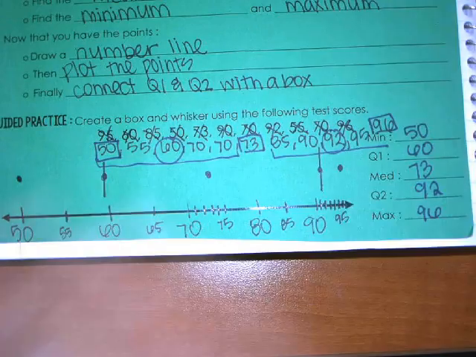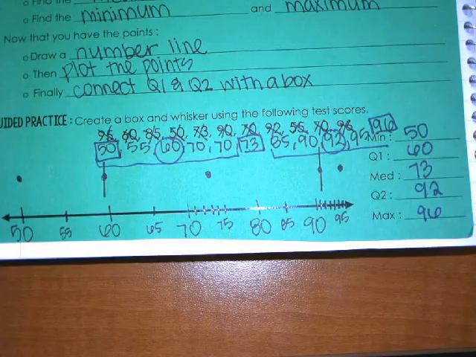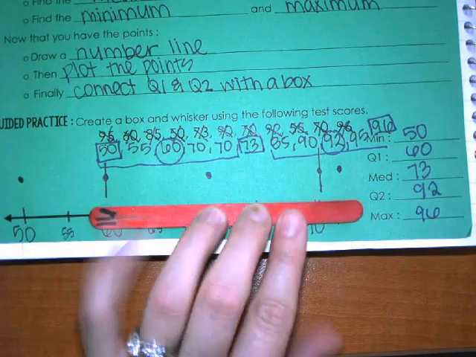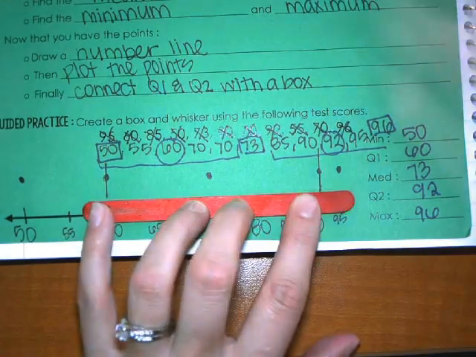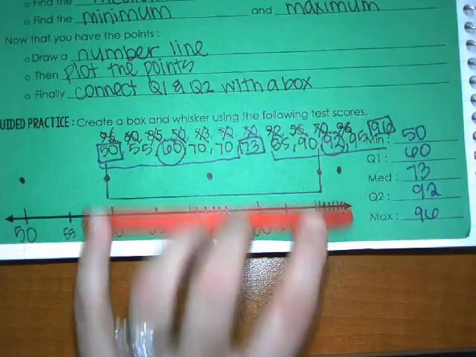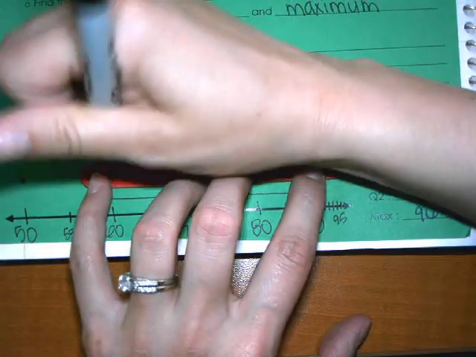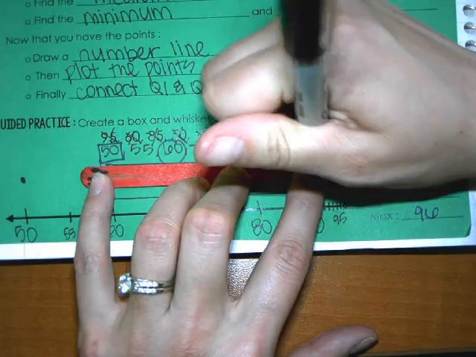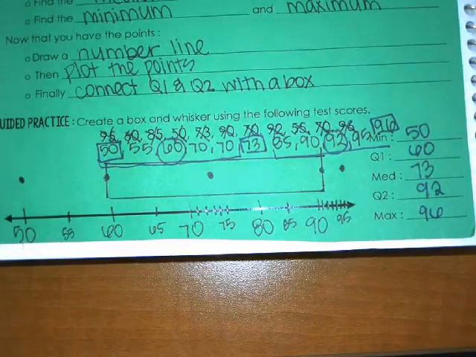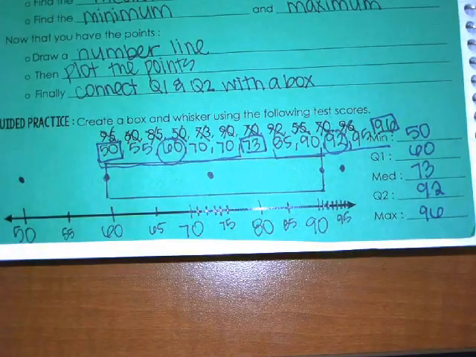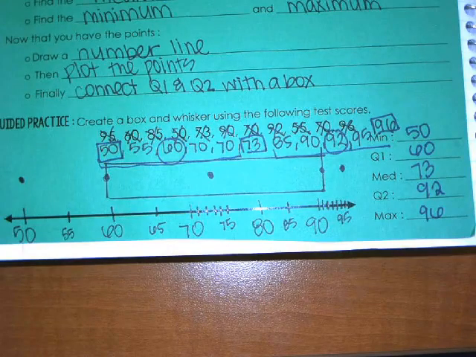Okay, now that your lines are drawn up and down, you then connect the two lines. So I go to the bottom of those two lines and I connect them. I go to the top of those two lines and I connect them. That is how you draw your box. Questions on the box?